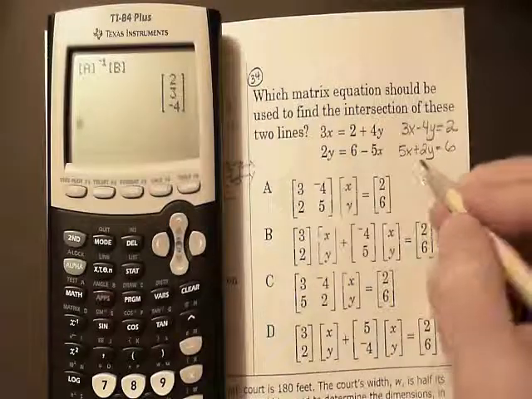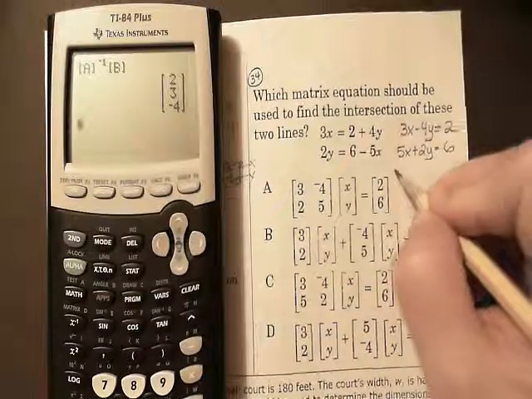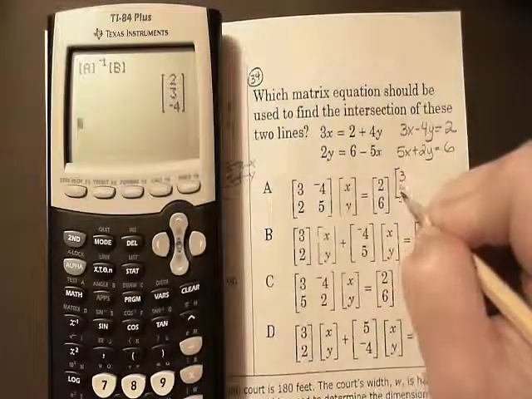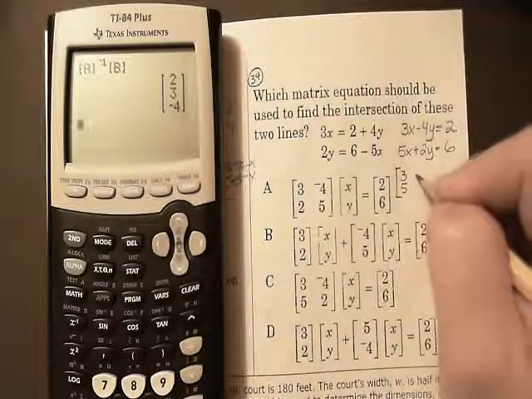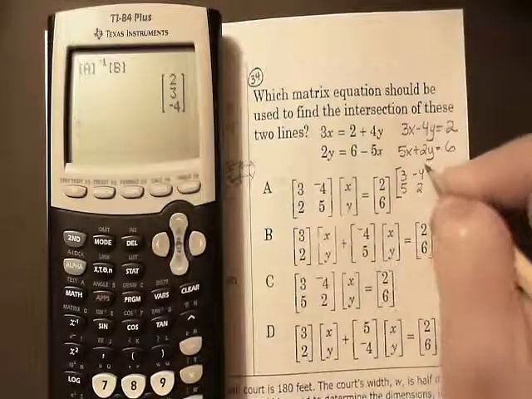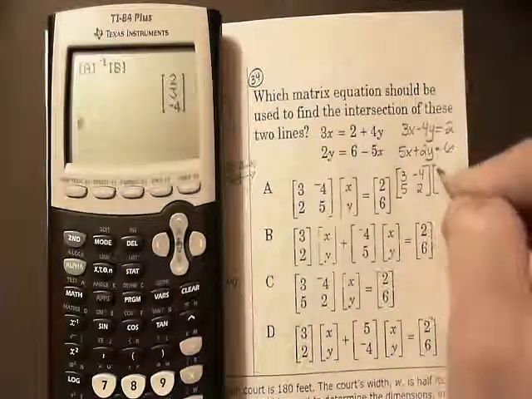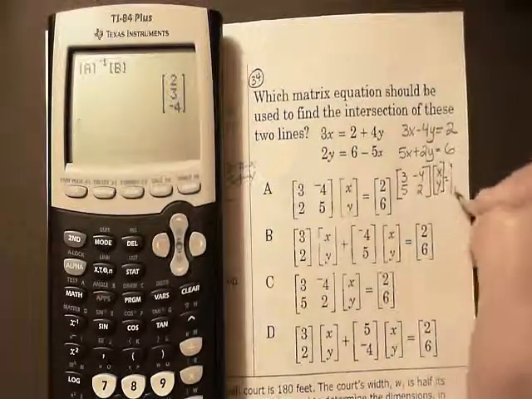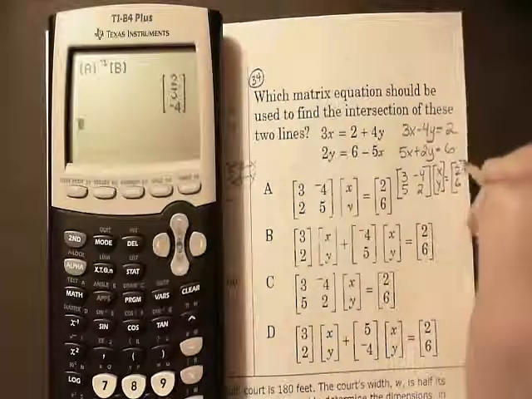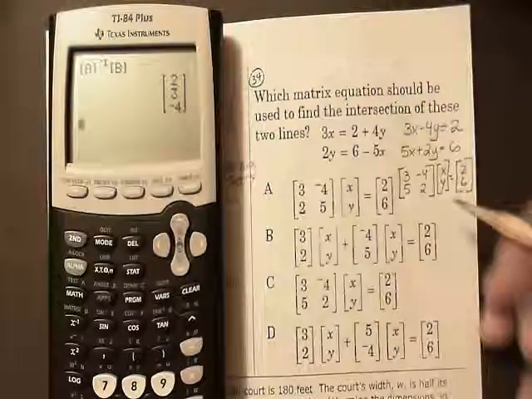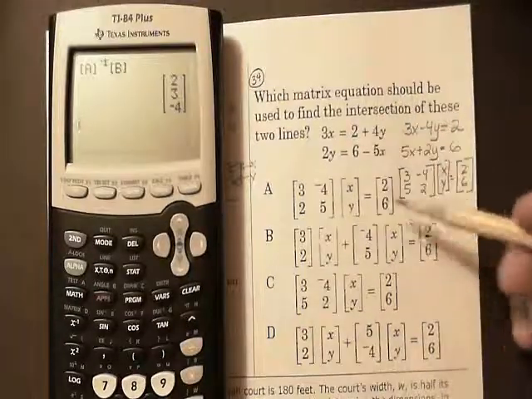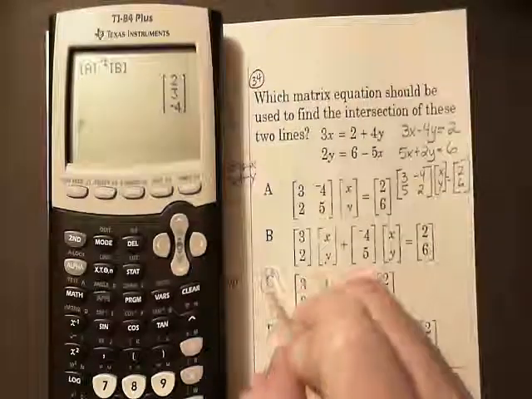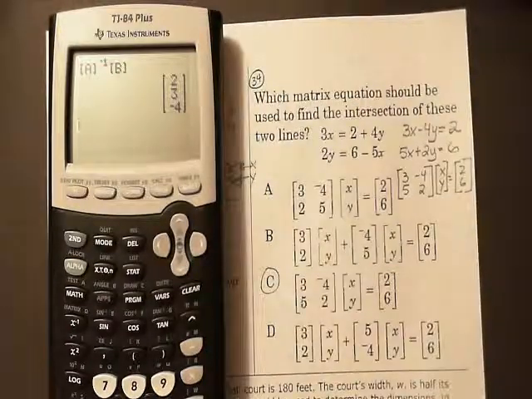So if I write this in matrix form, this would be: line up the x's, so 3 and 5, line up the y's, negative 4 and 2, and then you're going to have your x, y, and make sure you close it, and then your answer, which is 2, 6. So now, hopefully one of the multiple choices will match this. This is almost, but doesn't. Oh, here we go. Letter C. The letter C is the answer.